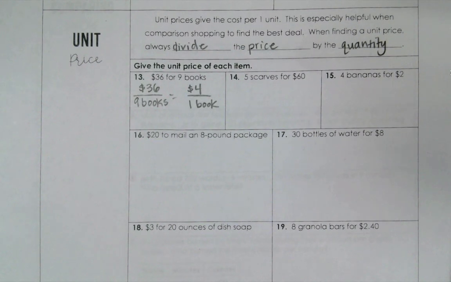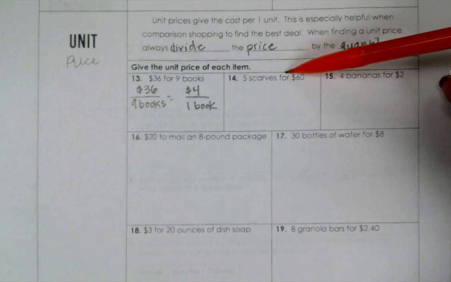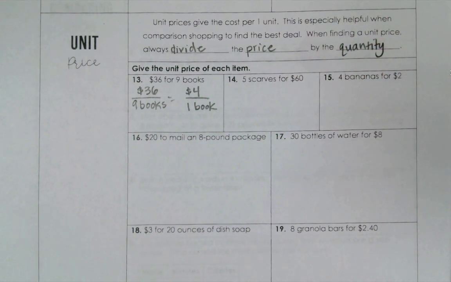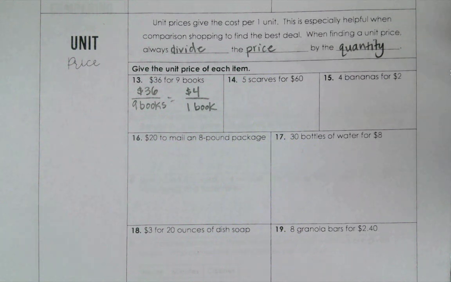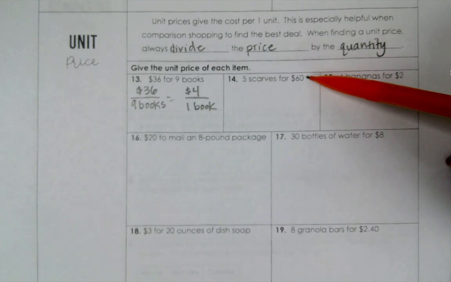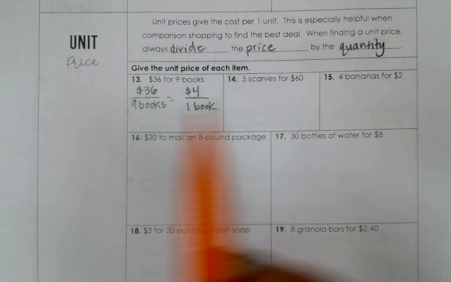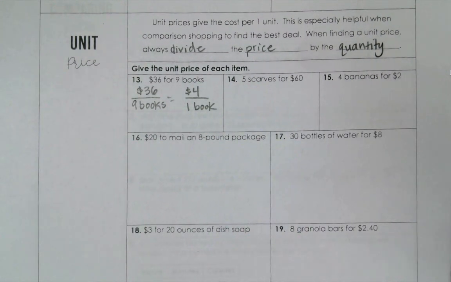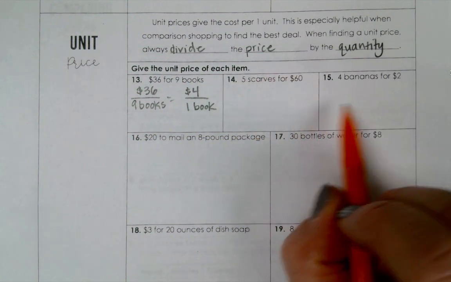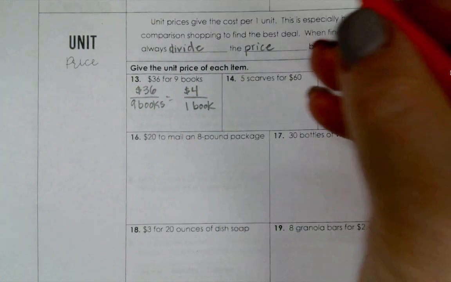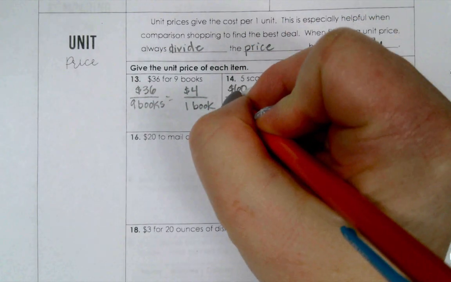So look at number 14. It says 5 scarves for $60. Now, up until now, with rates and unit rates, I've been telling you the first item is going to be your numerator and your second is your denominator. So where I have 5 scarves for $60, you would do 5 to $60. But when we are working with unit price, you will always put price over quantity. No matter how it appears here, it will always be price over quantity. So it's actually $60 for 5 scarves.